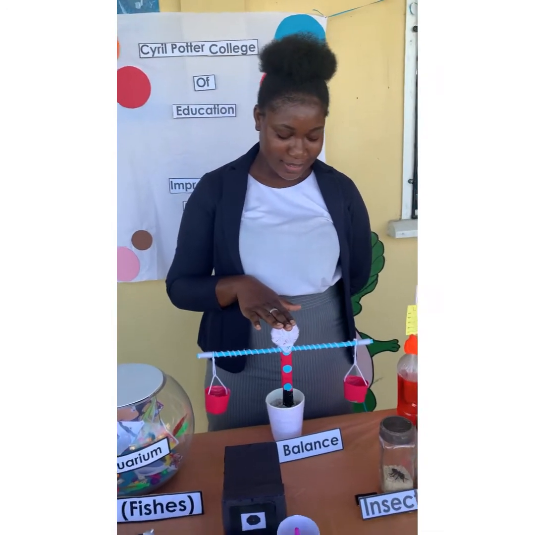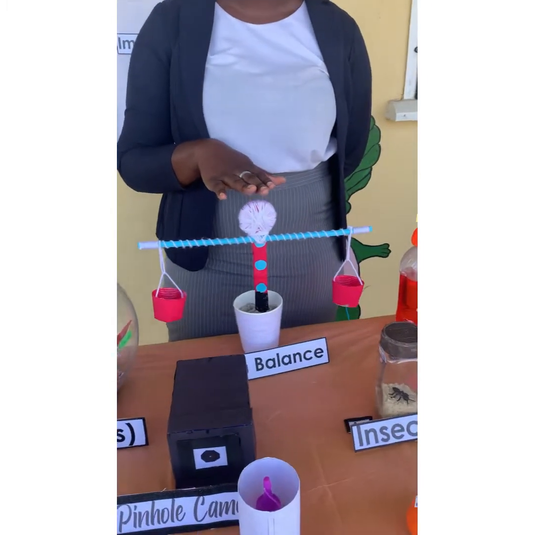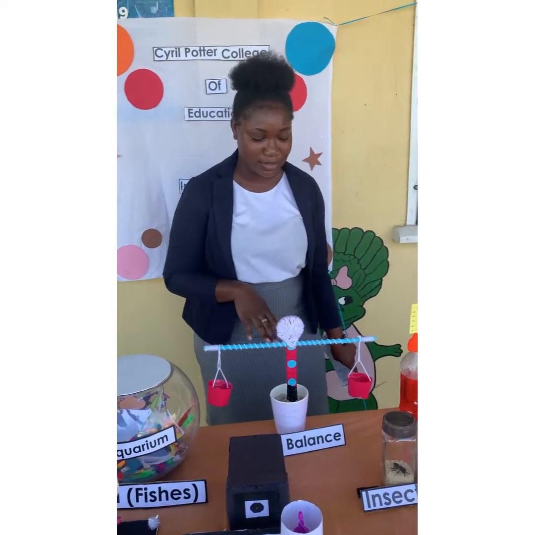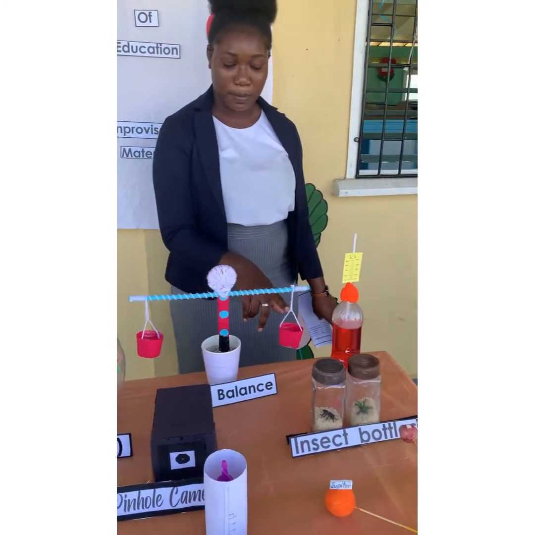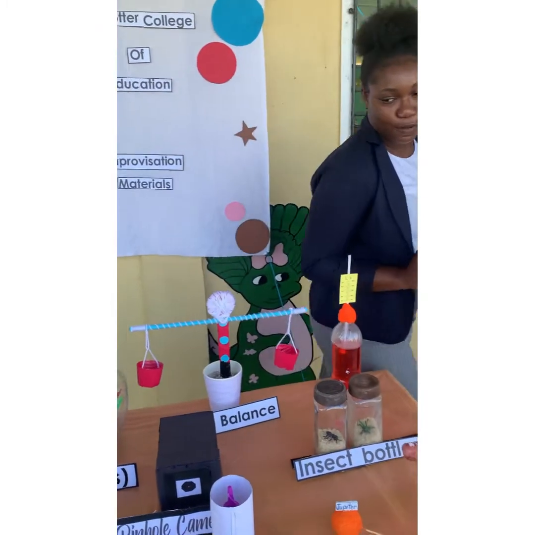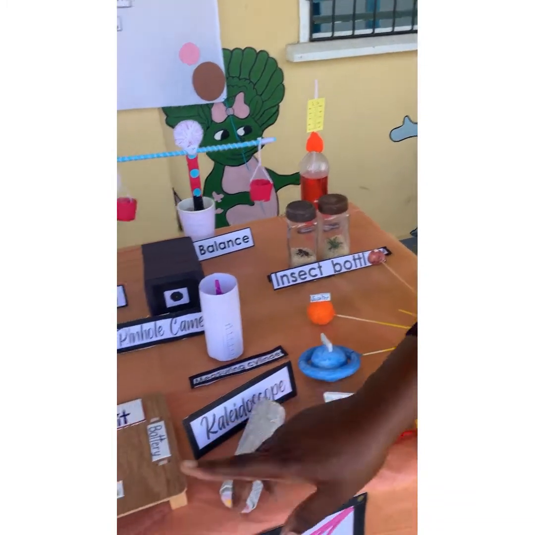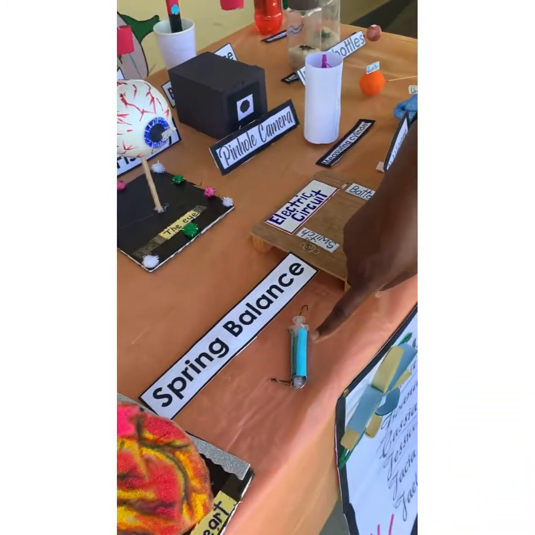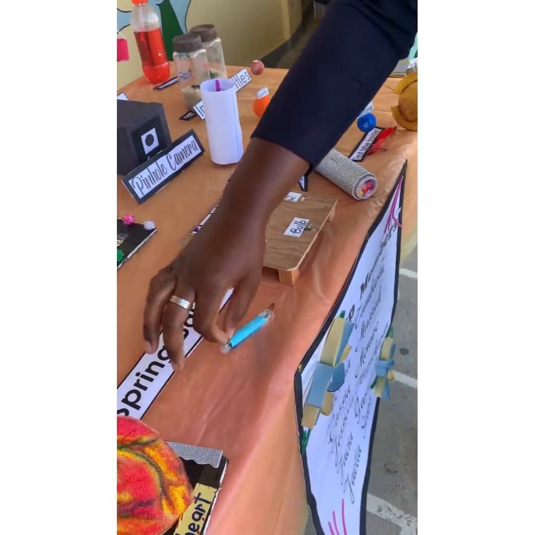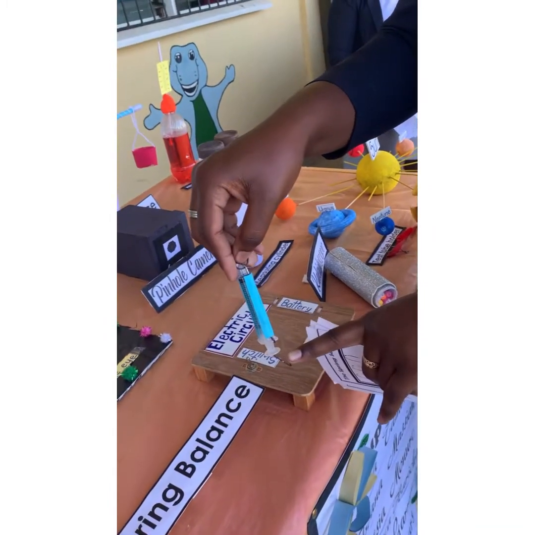Here we are displaying the beam balance. The beam balance is a science instrument used to measure weight. So these two cups measure weight in them. Over here we have the spring balance. With the spring balance we also measure weight. If you see, we could measure weight here.